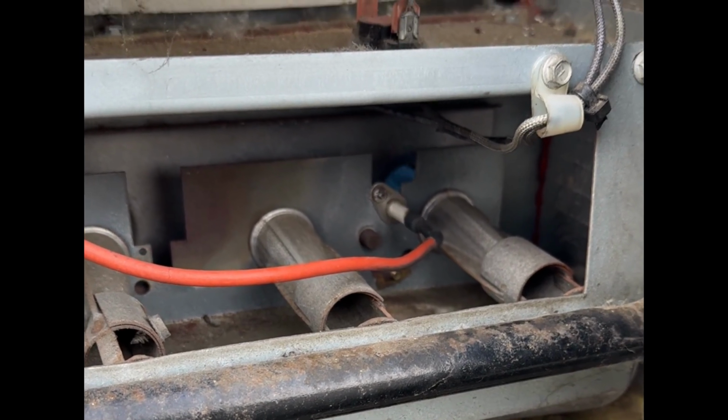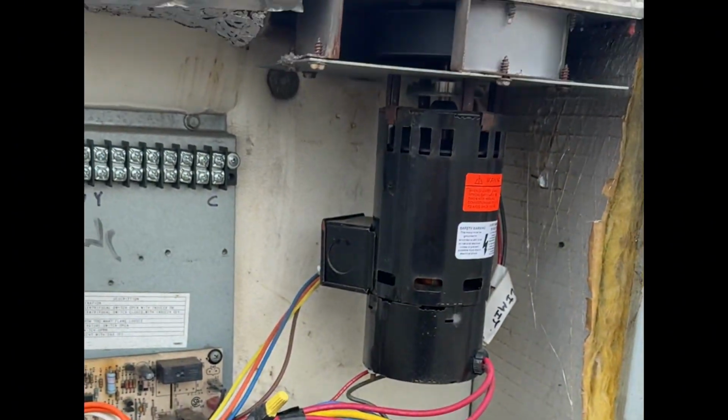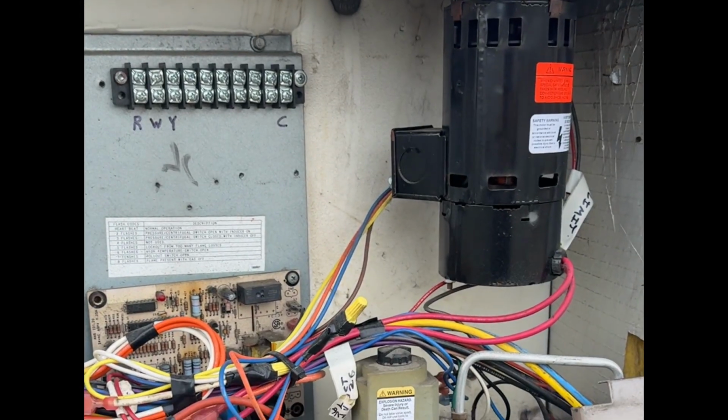And after resetting, you can see the flame, it fired up. So it was just a limit switch. It's an easy fix.